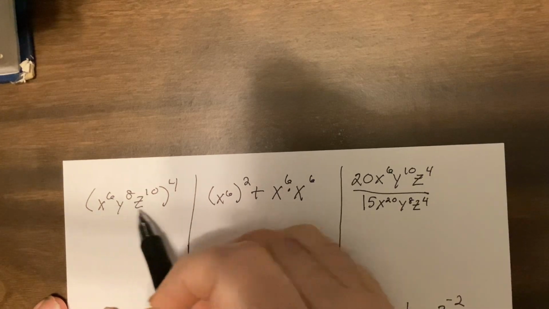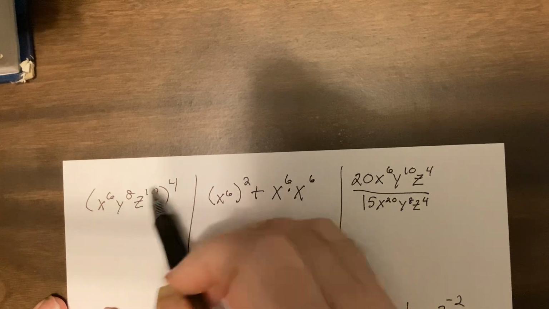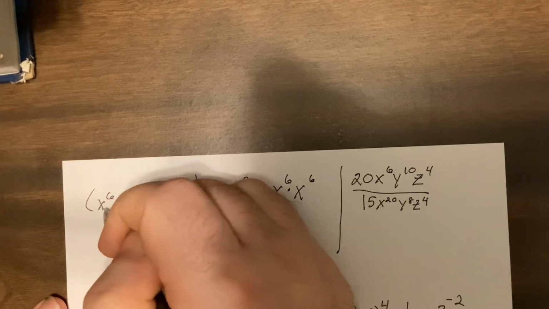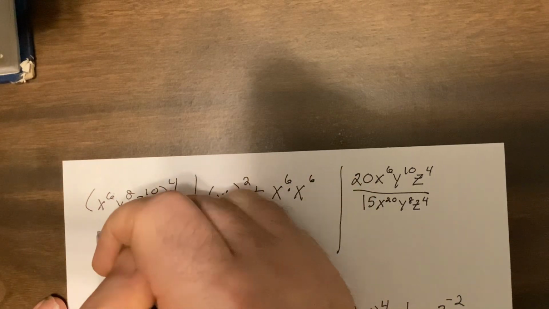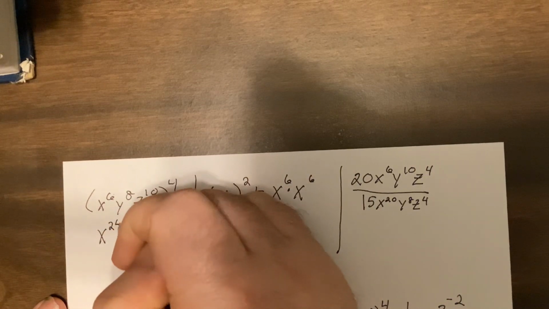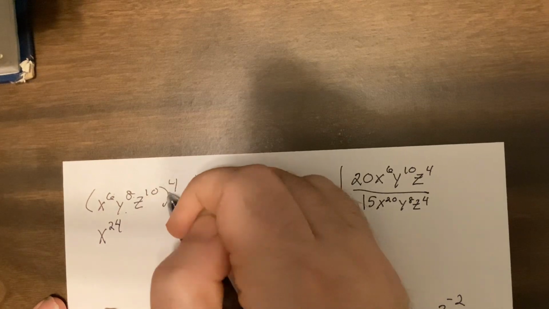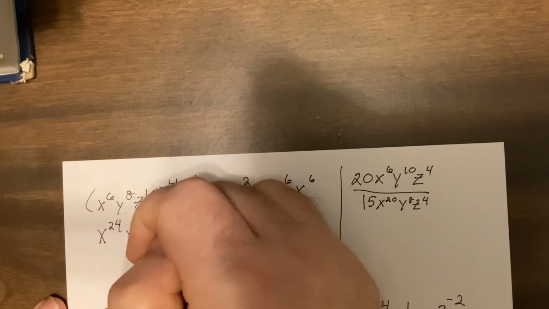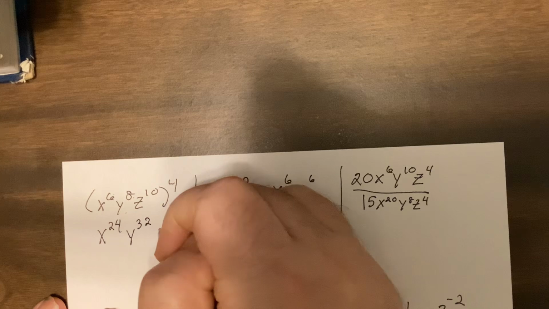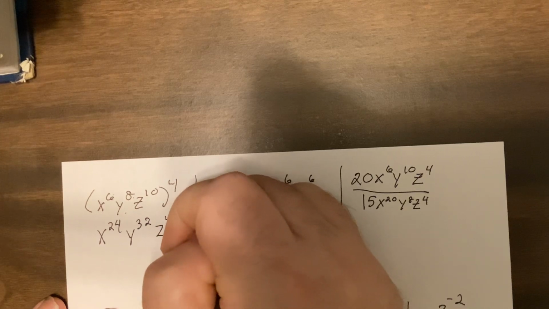Okay, so whenever you have a product raised to a power, you raise all 3 to that power. So x to the 6 to the 4th would be x to the 24th. Y to the 8 to the 4th would be y to the 32nd. And z to the 40th.